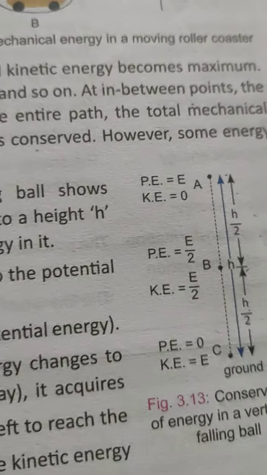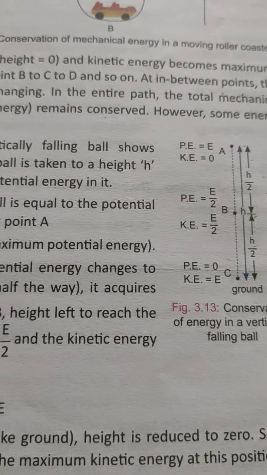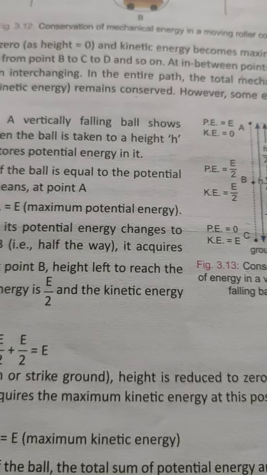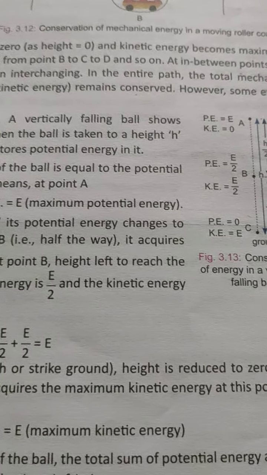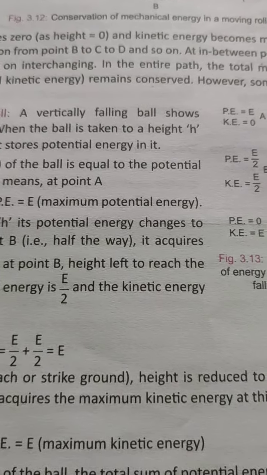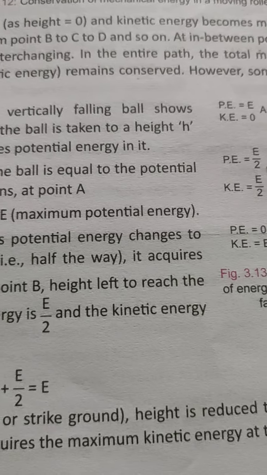So I hope it is clear to you, children, but I want you to go through all this topic once again, read by yourself and do the question answer. Okay, 1, 2, 3 is your syllabus. First prepare the question answer. If any doubt, ask in the group. Clear?